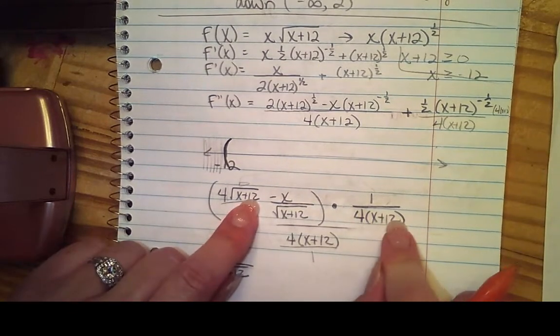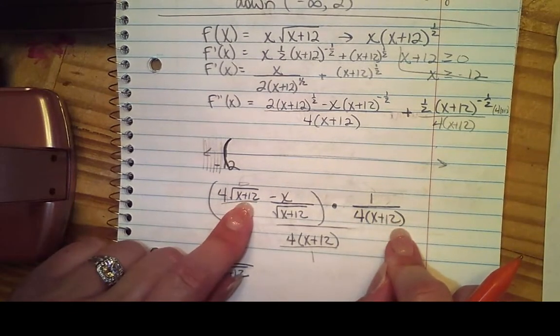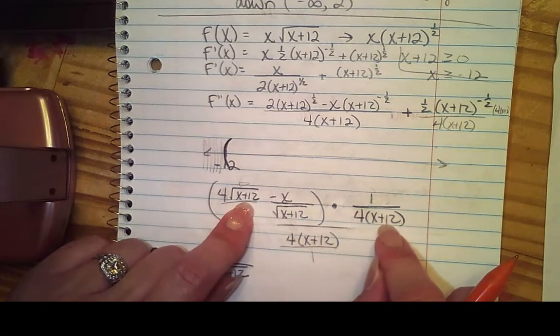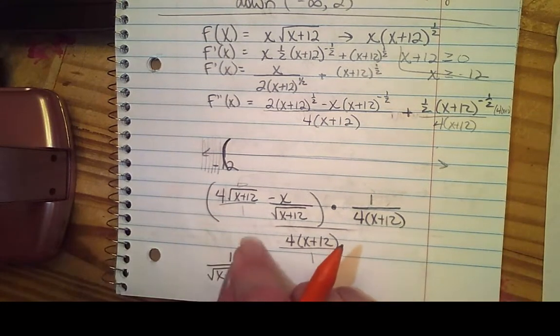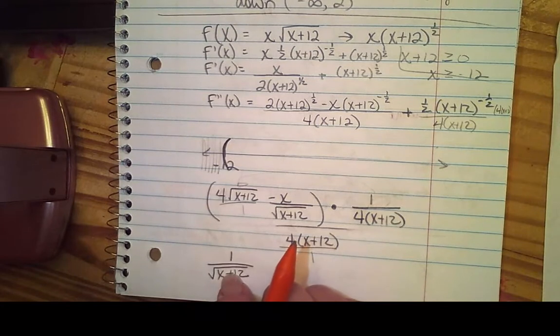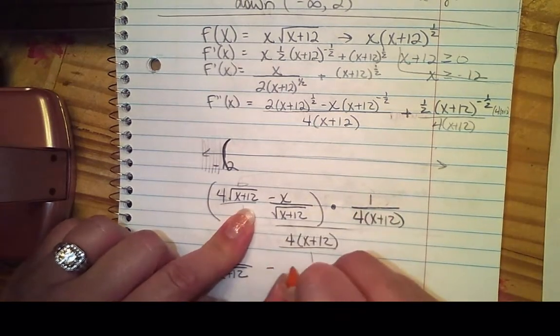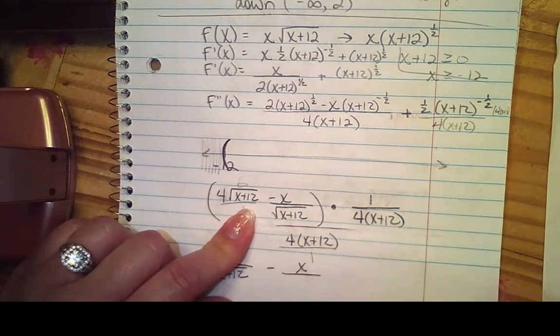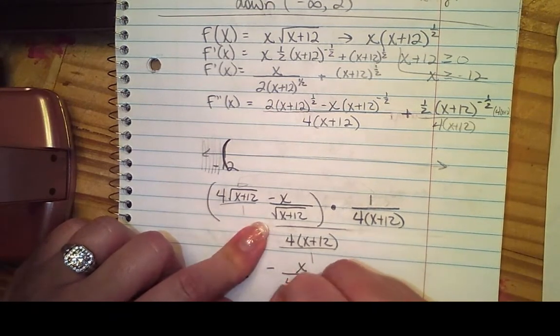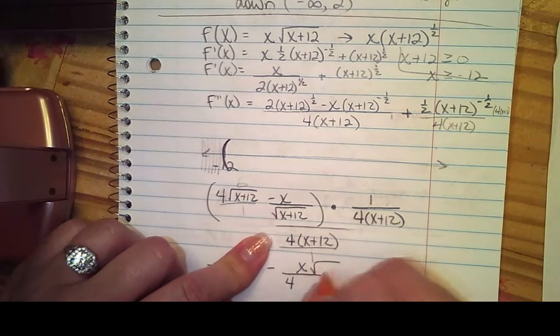Because x plus 12 to the 1/2 over x plus 12 to the first, subtract your exponents, you'll get a negative 1/2, which drops it to the bottom. Multiply over here, and I'll get a minus x over, and then you'll still have your 4, but this time your square root of x plus 12 will be in your numerator.